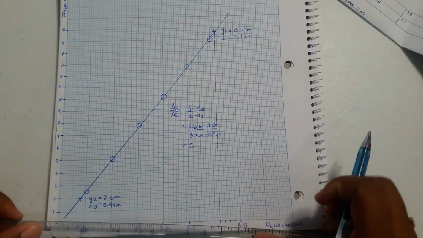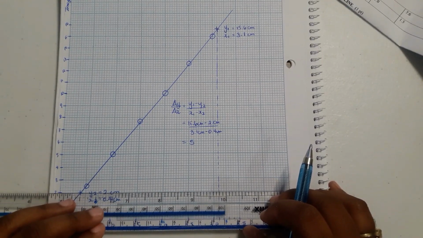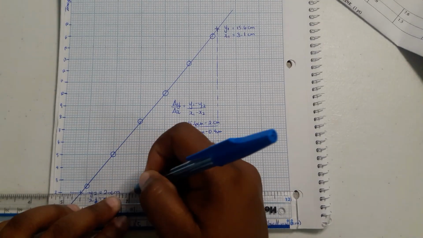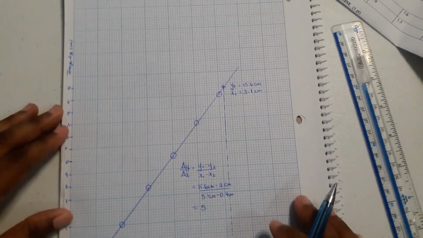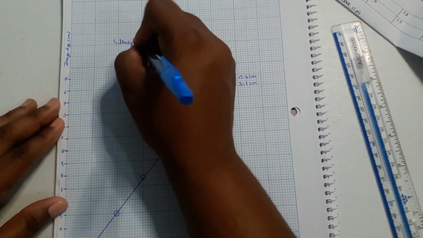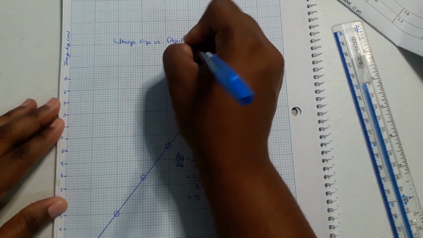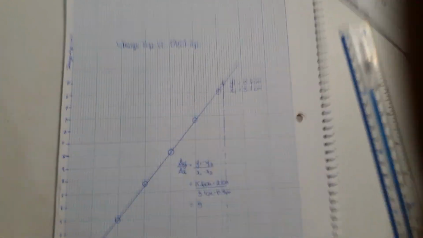And then we put our line going from the other point across. Alright, so you're good, and then you give your graph a title, image size versus object size, and you're good to go. Yay! Bye-bye.